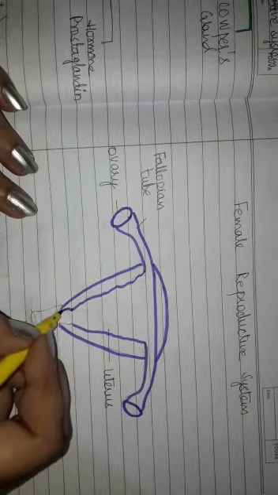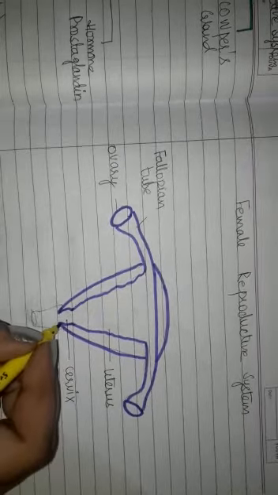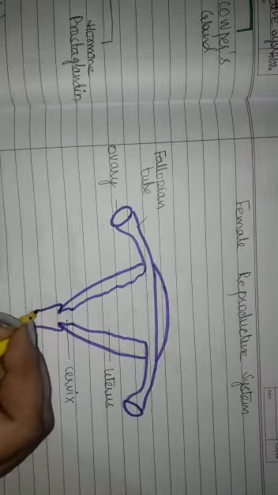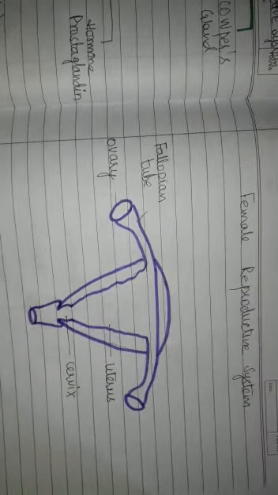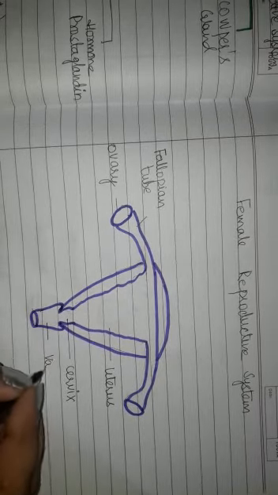At its narrow end, the narrow end of the uterus, this region is called cervix. Cervix opens into the next organ, which is called the birth canal or vagina. These are the parts of female reproductive system: a pair of ovaries, a pair of fallopian tubes, the uterus, and the birth canal or vagina.